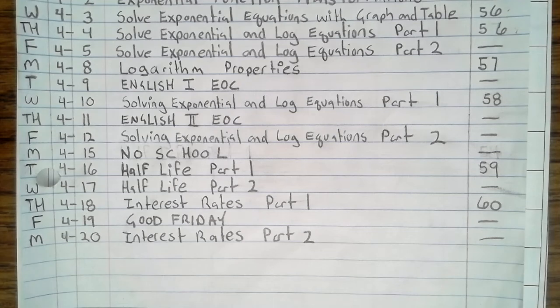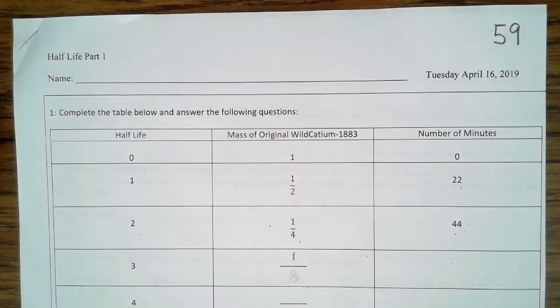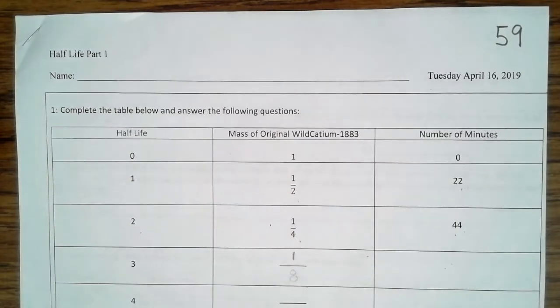Okay, Wildcats. Today we're looking at Tuesday, April 16th, Half-Life Part 1 on page 59. If you would, update your table of contents. Okay, now your table of contents are updated. Let's take a look at page 59, Half-Life Part 1. All right, complete the table below and answer the following questions.